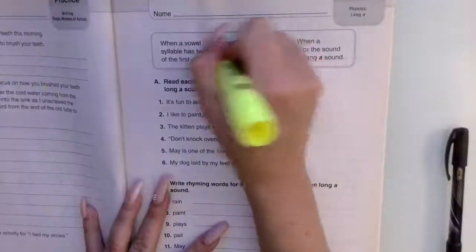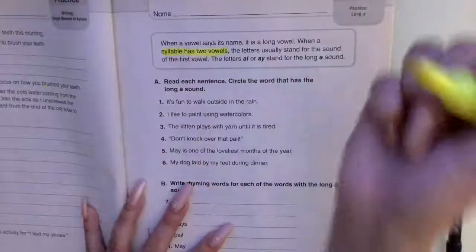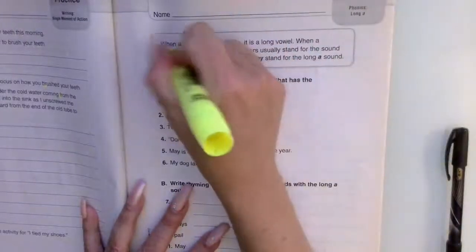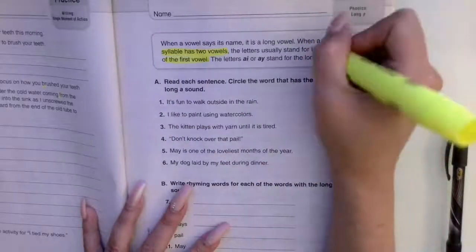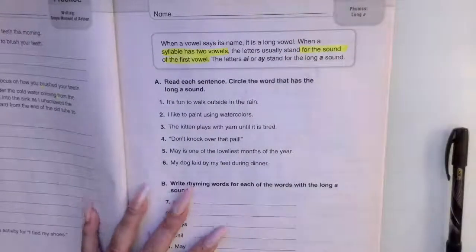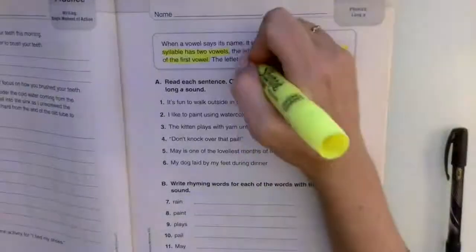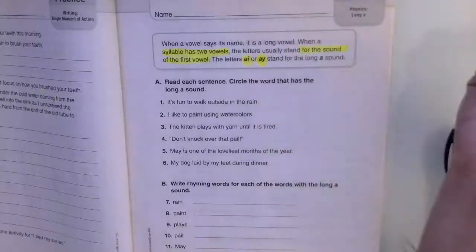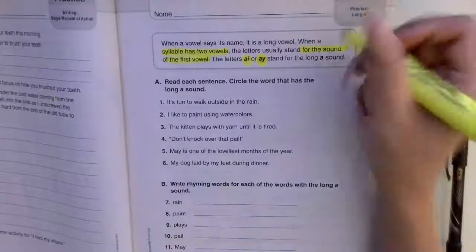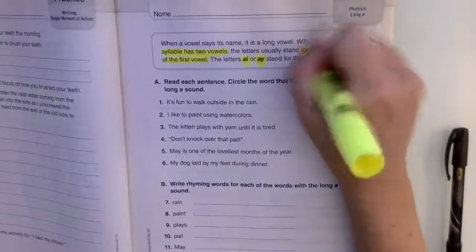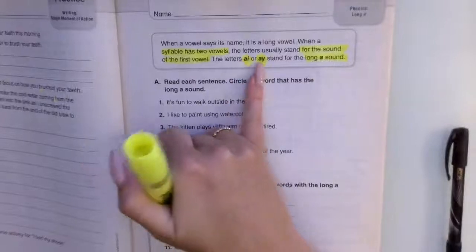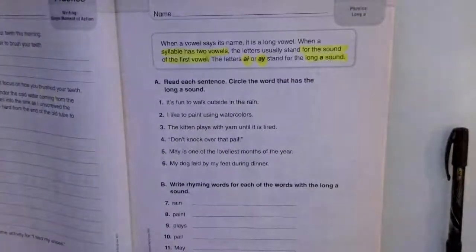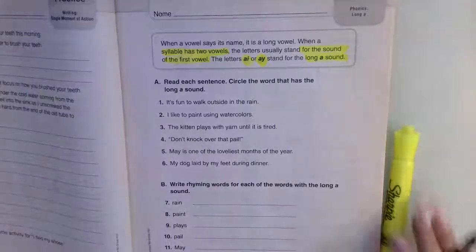The letters A-I or A-Y, I wonder if you can predict this, stand for the long A sound. So you only hear the A here, you only hear the A here. You would not hear the I or the Y. They sort of act as a silent E.